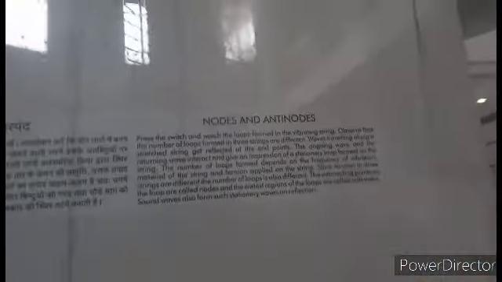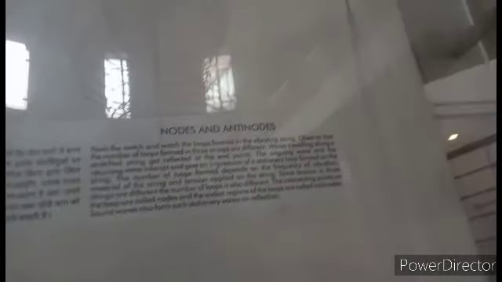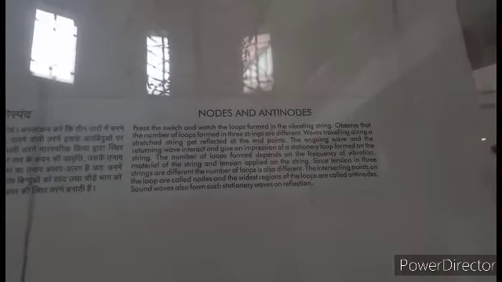So this one is apparently called nodes and antinodes. Press the switch and watch the loops. It's already doing that. All of them are doing that, but this one is the fastest, and this the slowest. The wave travelling along a stretched string is reflected at the end points and going back. See, it's making a wave type structure. So the stationary loops are formed by the string. The number of loops formed depends on the frequency of vibration, material of the string, and tension applied on the string. So let's go on then.